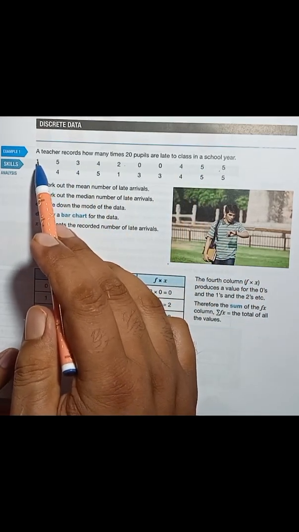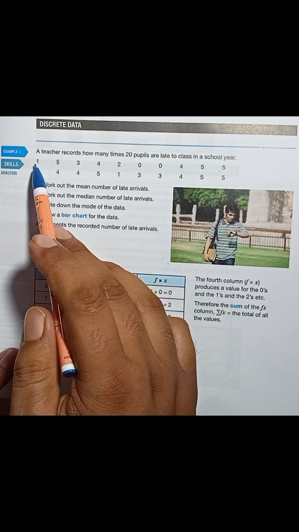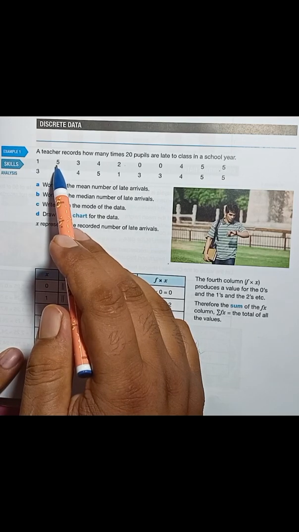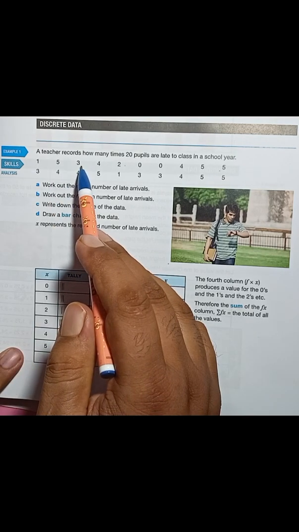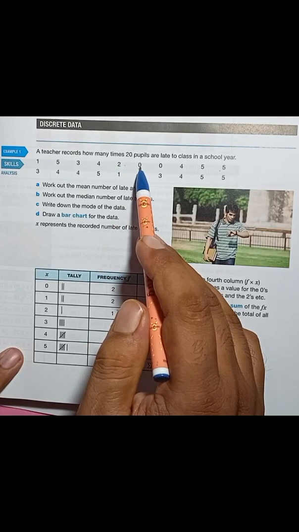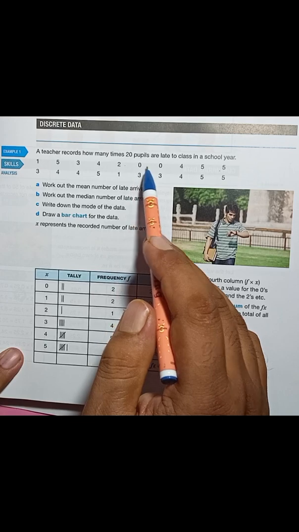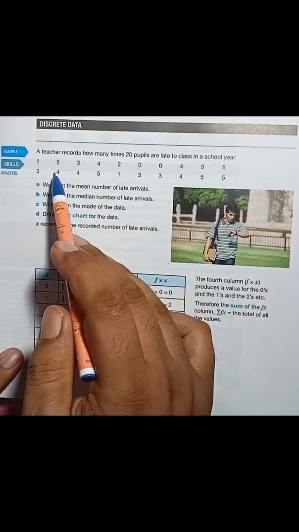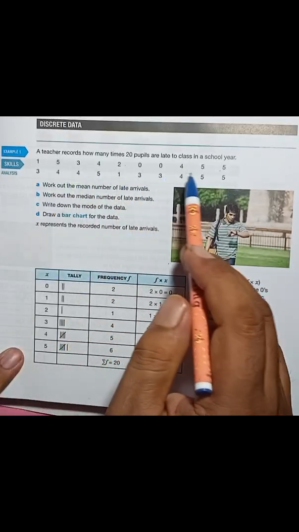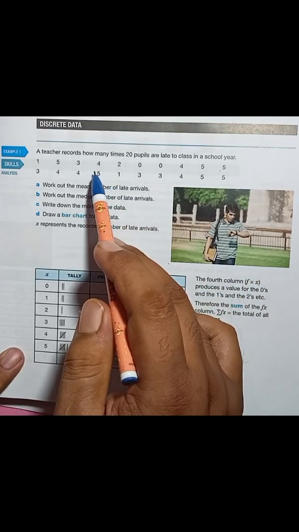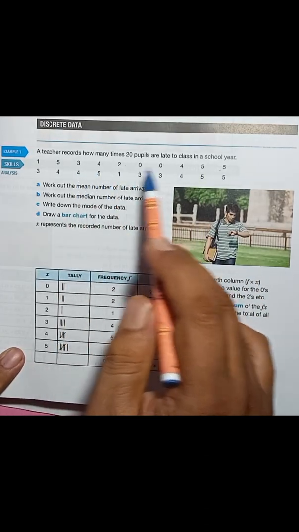One student has come late only once, another student 5 times, another 3 times, another 2 times, and one more student never came late to the school. For every student it has been recorded how many times the student came late to the school.